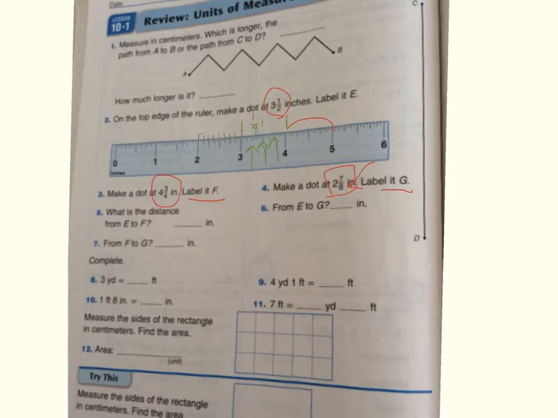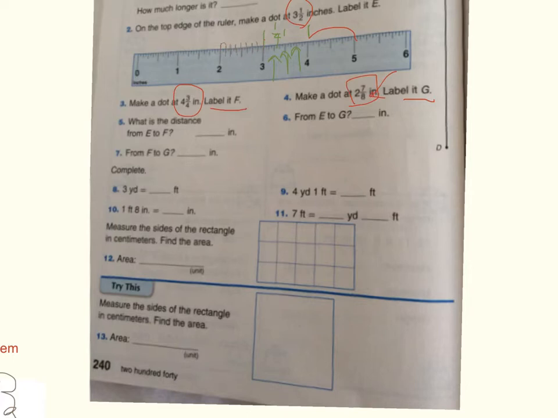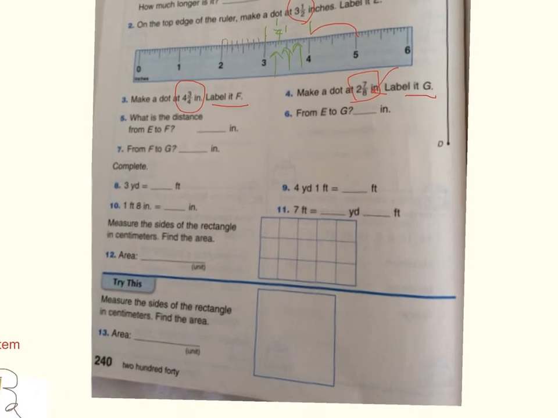On the bottom, you're going to see conversions, kind of like we talked about earlier. 3 yards equals how many feet? 4 yards and 1 foot is how many feet? Okay, 1 foot and 8 inches. Okay, this one, it is asking you to tell you how many yards and feet this would be. So 7 feet, I'll tell you right now, is not equal to a perfect number of yards. So you'll have some leftover feet to put on the end.